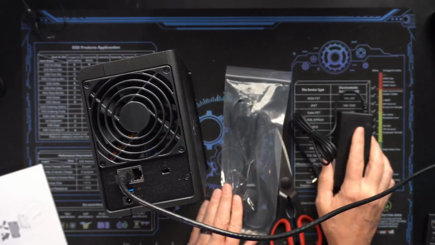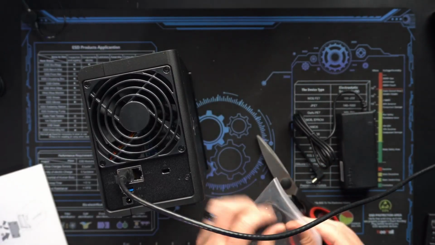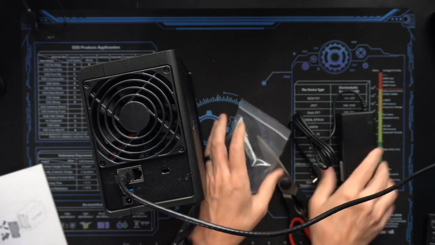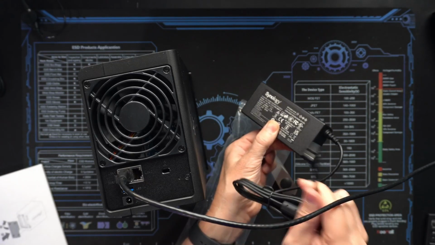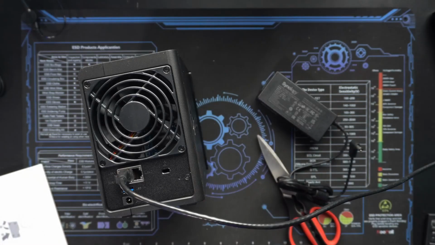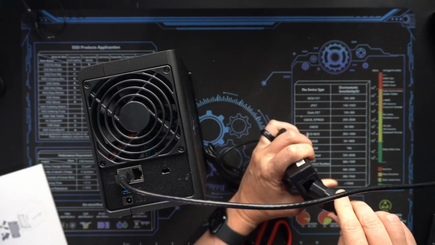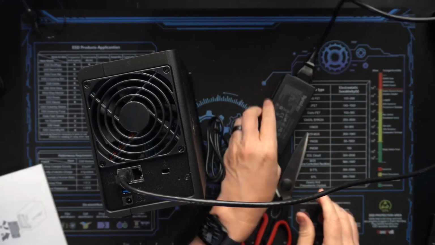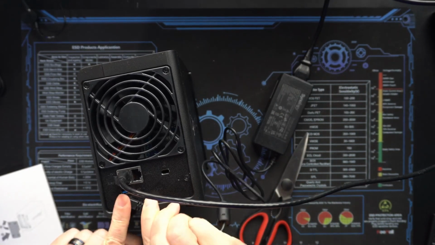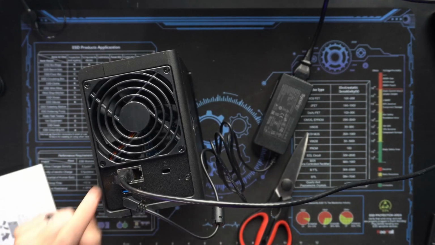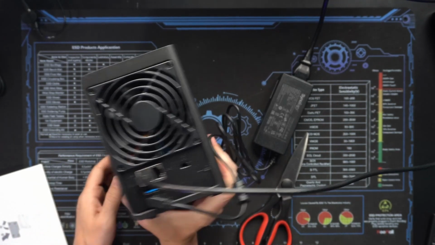I'm also going to take the power cable that came with it and plug it into a power strip, and then plug the other end into the transformer here, and then plug this end into the NAS for power. All right, so we'll plug this transformer into power like that, and then this end I'm going to plug here into the NAS device. All right, so I've got LAN 1 connected, I've got power connected. Let's take a look at the front.